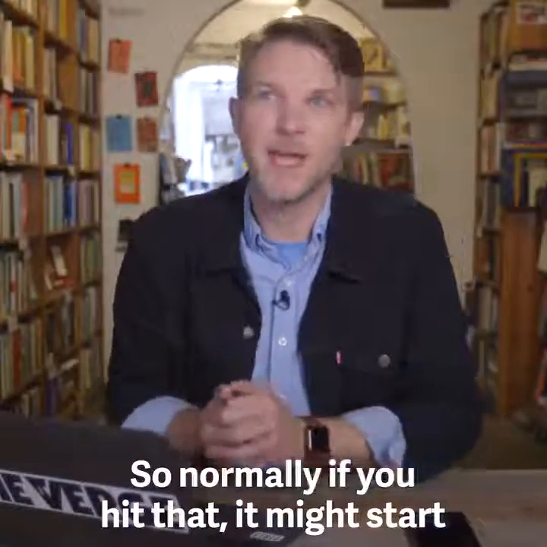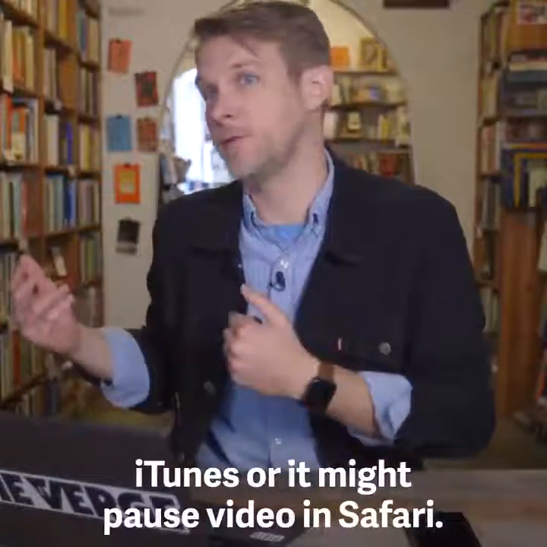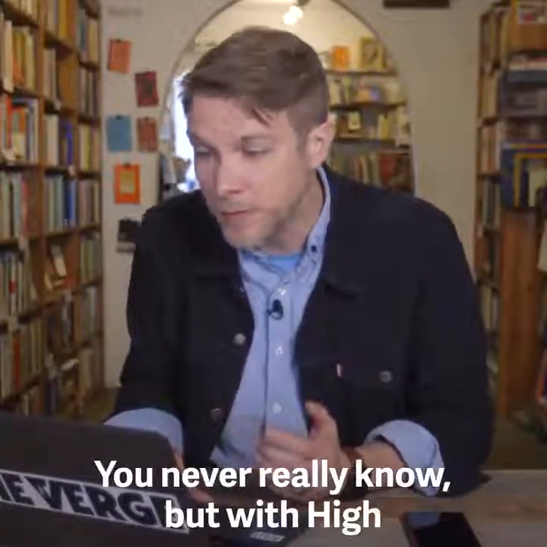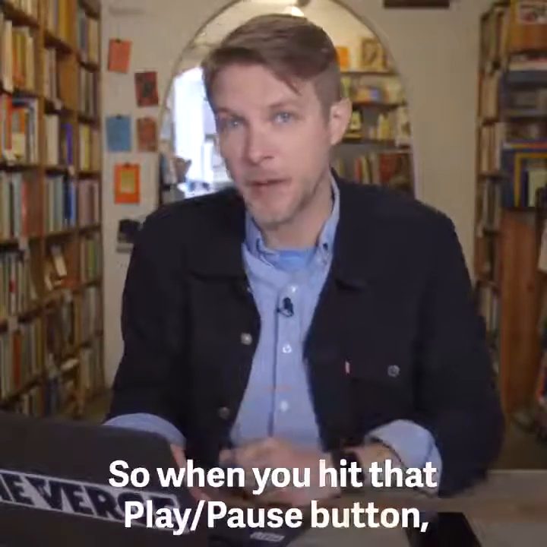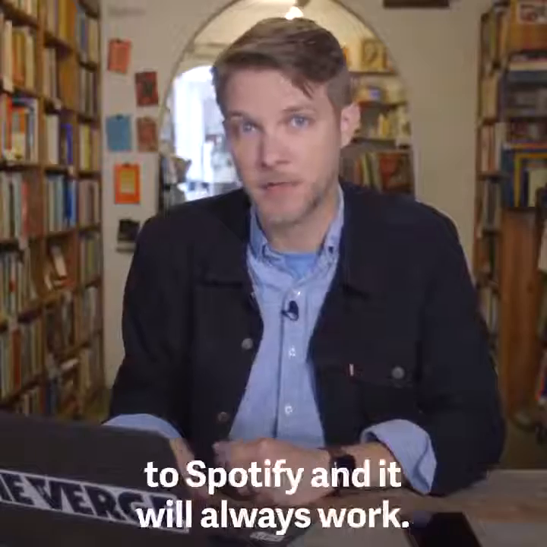So normally if you hit that, it might start iTunes or it might pause video in Safari, you never really know, but with High Sierra Media Key Enabler, you can set it to prioritize Spotify. So when you hit that play pause button, it's just gonna send that command to Spotify and it will always work.